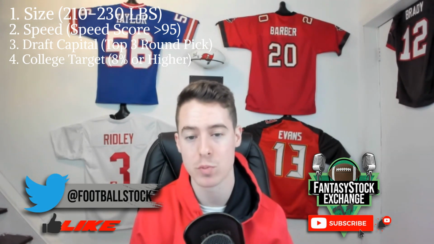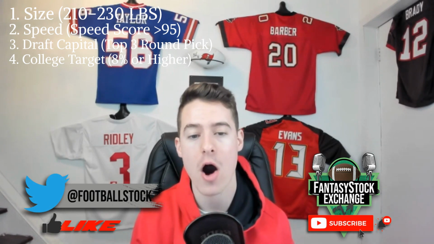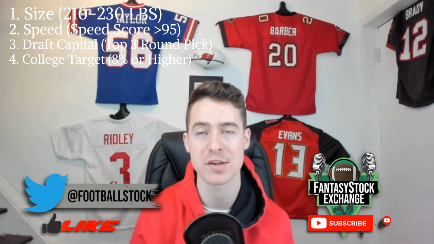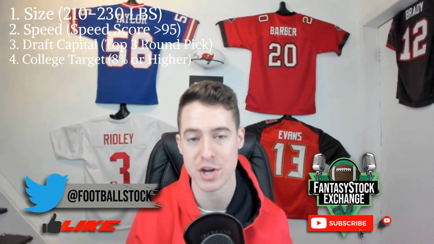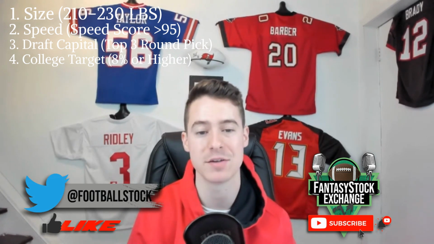17 of the 23 RB1s had a college target share of over 8%. And 2 of the guys that we didn't have actual data for were Austin Ekeler and James Robinson, both of whom are actually good receivers. So I would honestly just bump that up to 19 of 23.